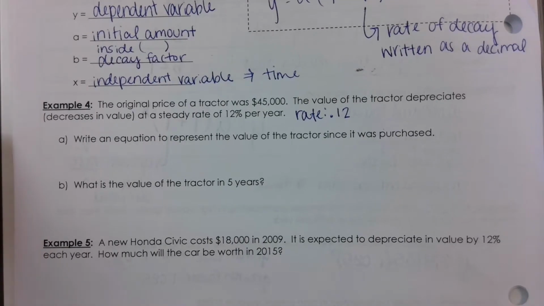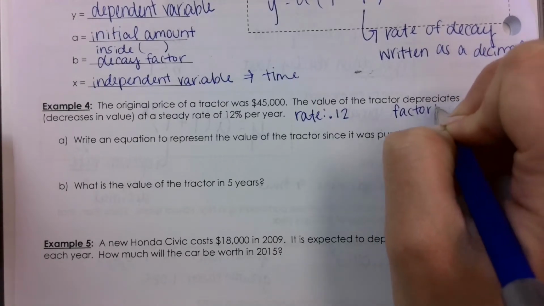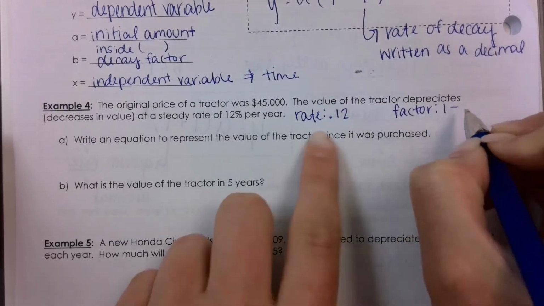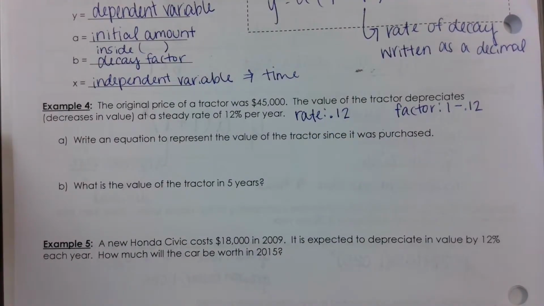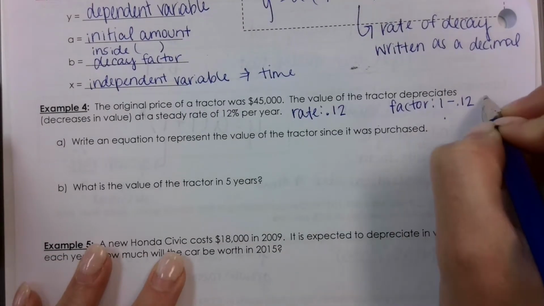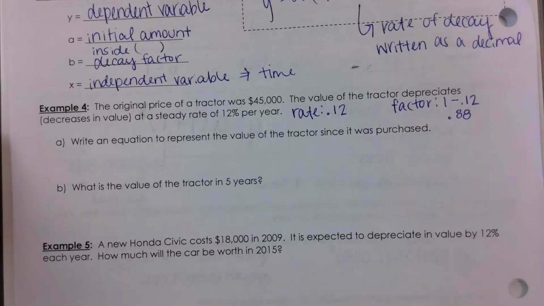How are we going to find our decay factor? So 1 minus that rate. So I like to think of like 100 minus whatever. So 100 minus 12. What's that going to give us? 88. So your decimal there is just 0.88. Is that okay? Question?